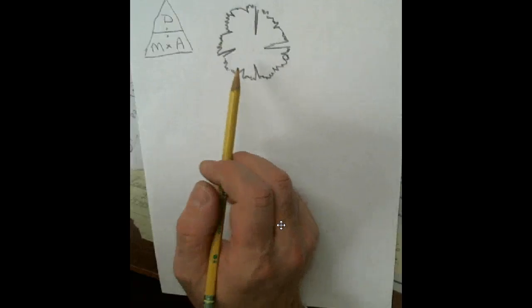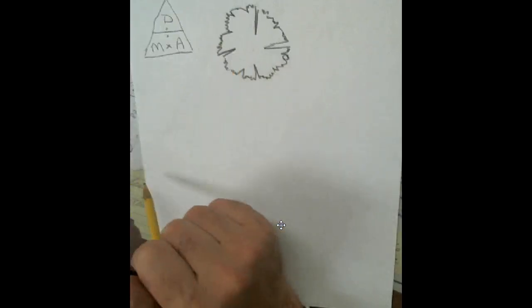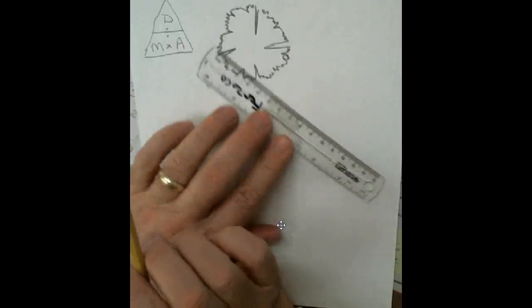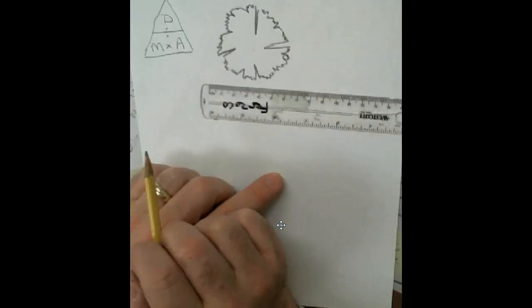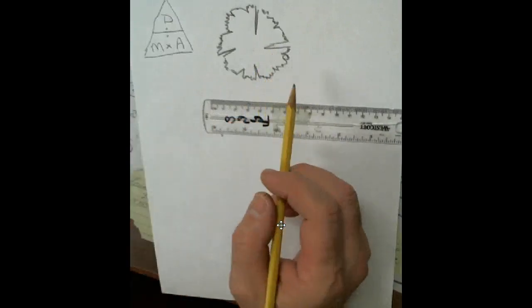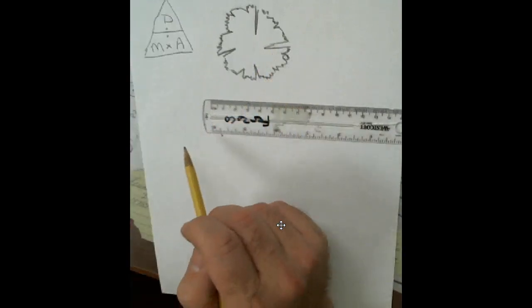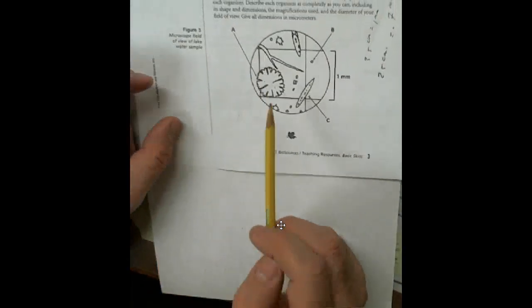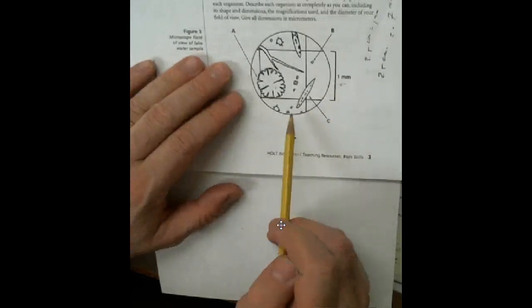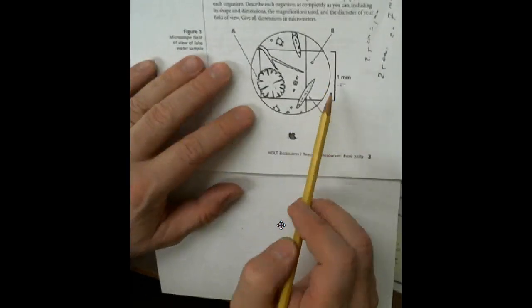to solve these problems. We're going to need a very handy tool. We're going to need a ruler to do this, and we're going to always stay in the metric system on the ruler. When we look at the original, we can look at the size of this object and compare it to the scale bar that's given. So we have this scale bar of 1 millimeter.